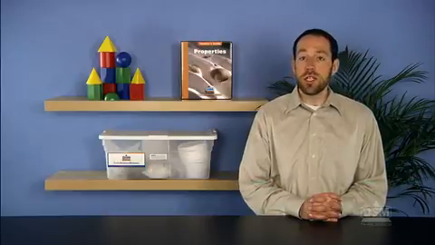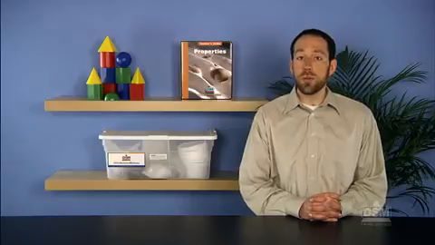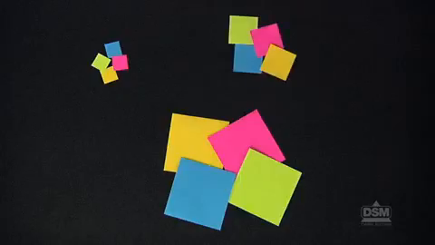When students have finished, ask, how many groups of squares did you make? How many squares are in each of your groups? What words describe the squares in each group? Some teams might make 2 groups of squares, such as small and large, while others might make more, such as small, medium, and large. Encourage students to explain not only why a certain square belongs in one group, but also why the square does not belong in another group.